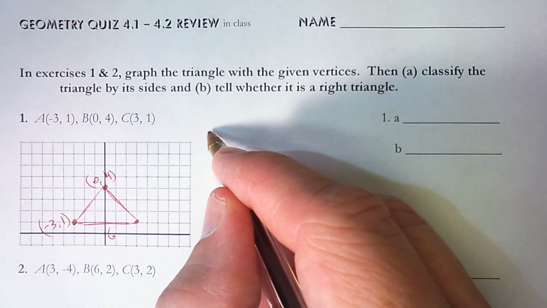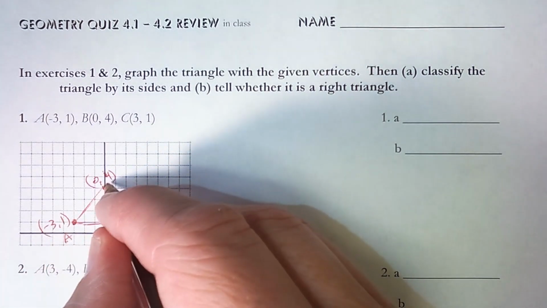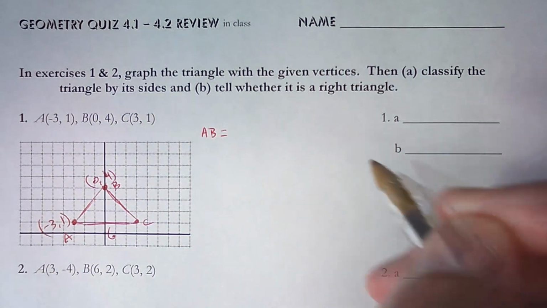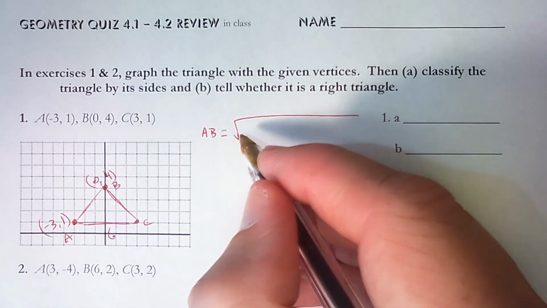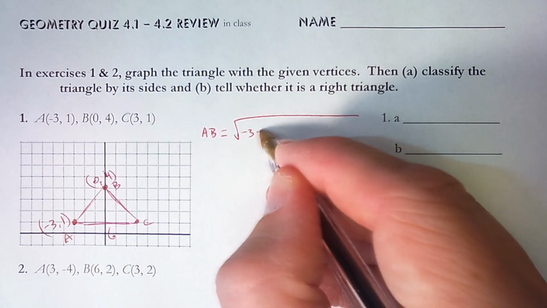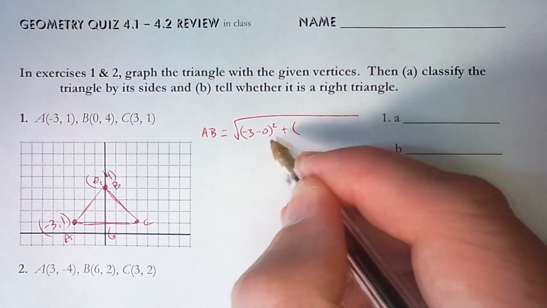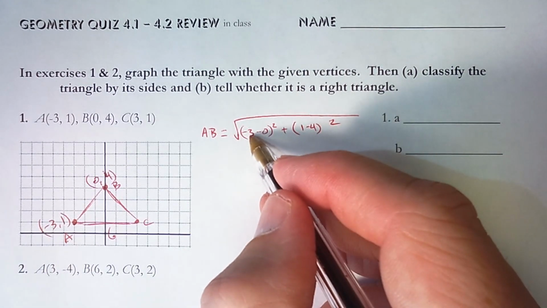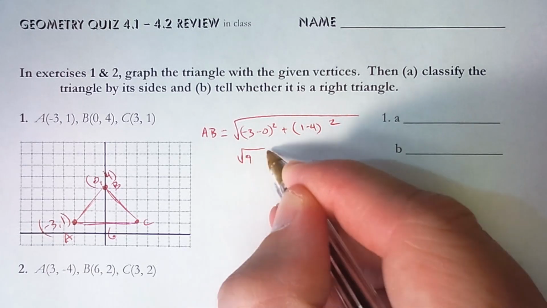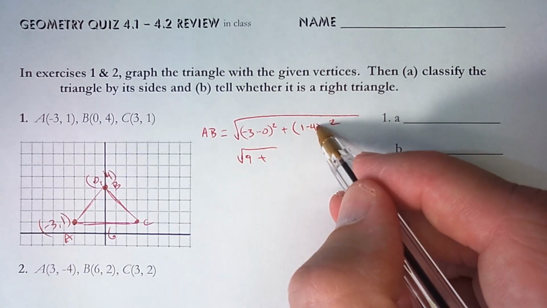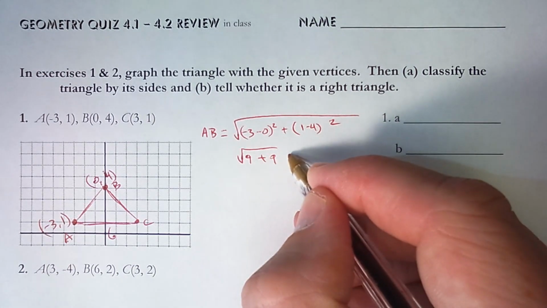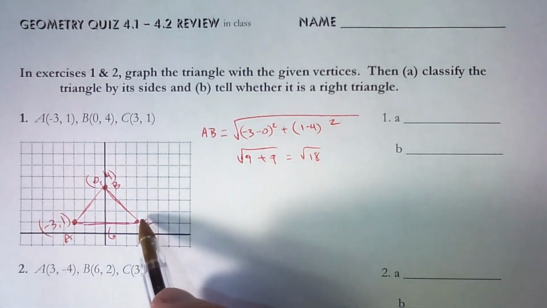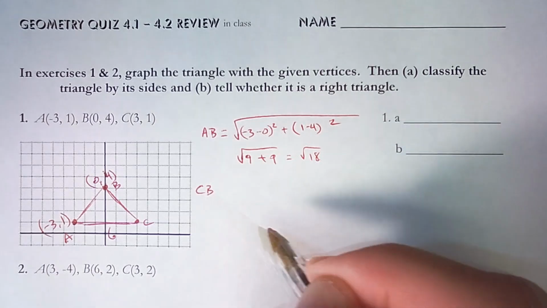So the distance, and we'll label these as A and B, and then this one is C. So the length of segment AB is the square root of x minus x squared, -3 minus 0 squared, plus y minus y squared, 1 minus 4 squared. Okay, so that's -3 squared, which is 9. And then another -3 squared, which is 9. So it's the square root of 18. I'm not going to worry about simplifying it. I'm going to move on to finding the length of segment CB.